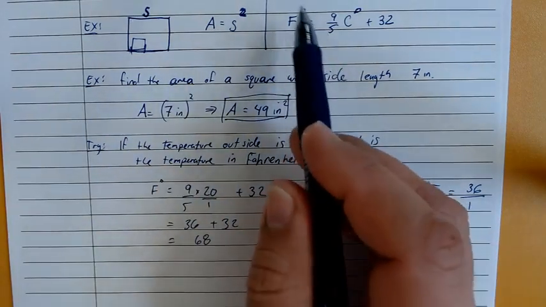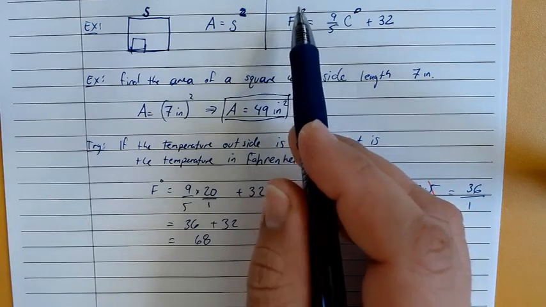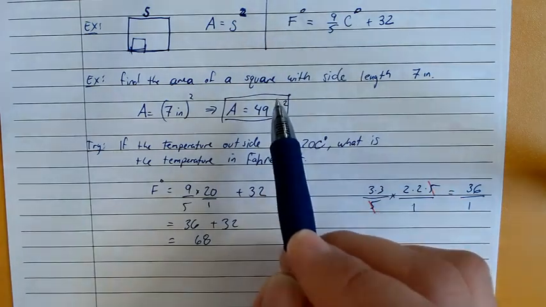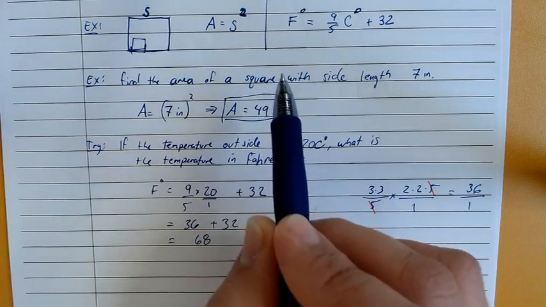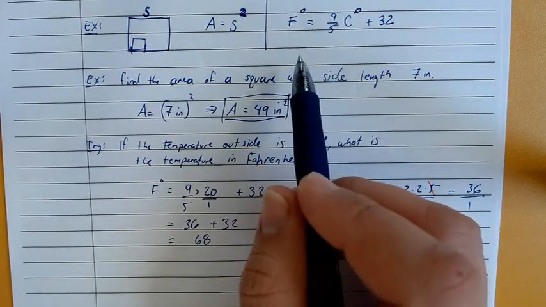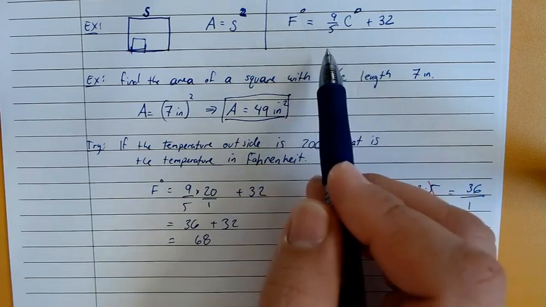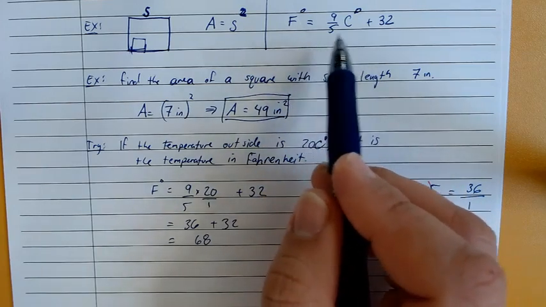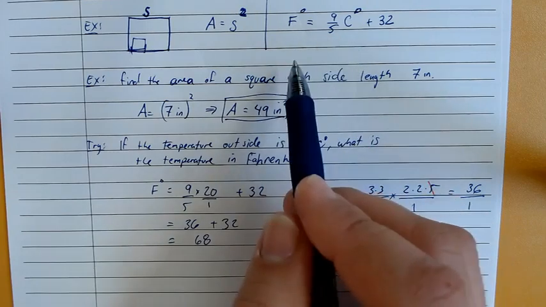But what if I already knew Fahrenheit? What if I wanted to find Celsius instead? Well, then this formula doesn't help us. Now, we can depend on someone to give us another formula, but what we can do is rearrange formulas ourselves so that we can isolate a different variable.